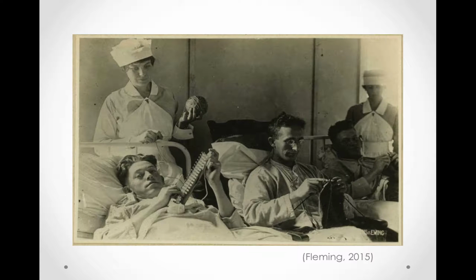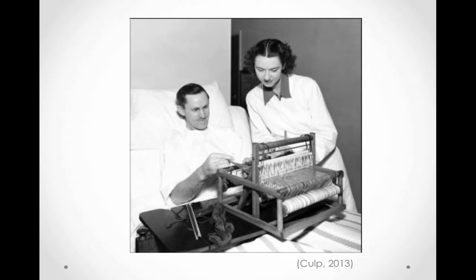Here are a couple pictures that were taken in early occupational years. The therapist is having these two men work on weaving and carpentry and making leather tools. Here's another man who's in a mental hospital, and he is working with what was called a laptop loom, and that helped with fine motor skills.